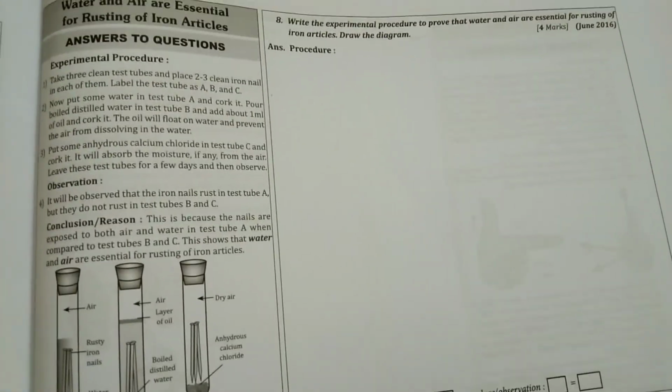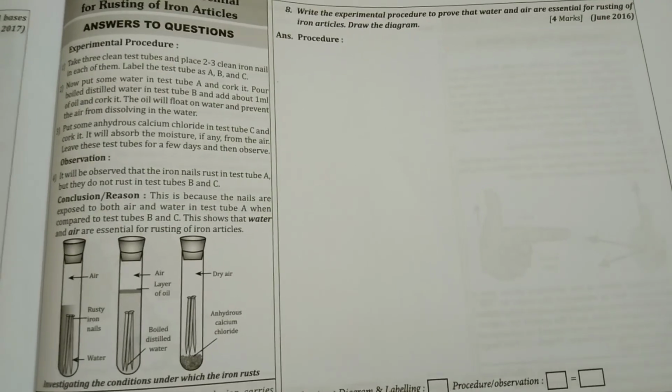As you all know children, diagrams play a crucial role to get full marks. Okay, don't forget to draw the diagram, practice the diagrams well so that you will get good marks.